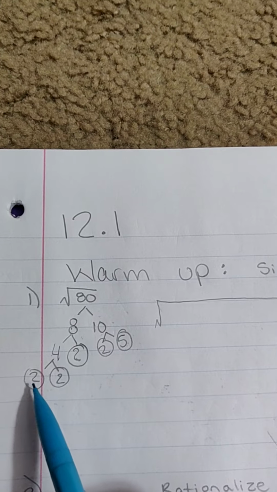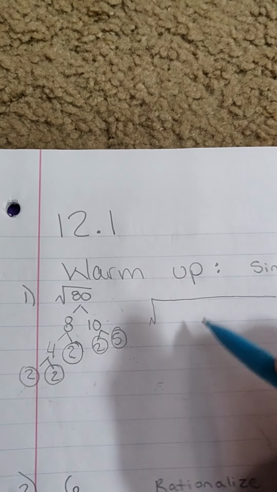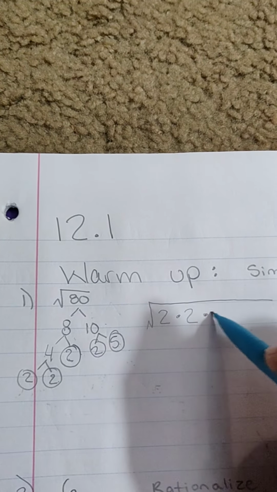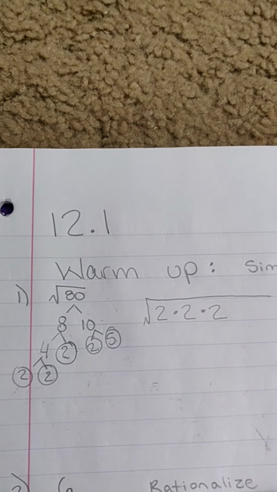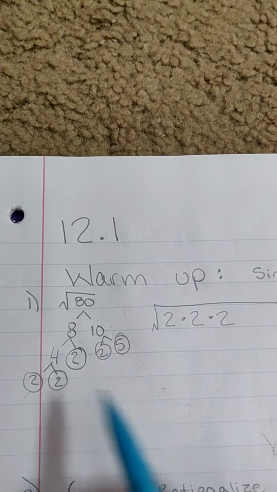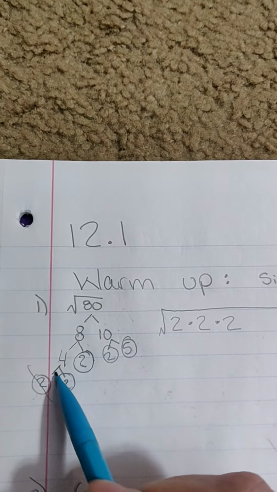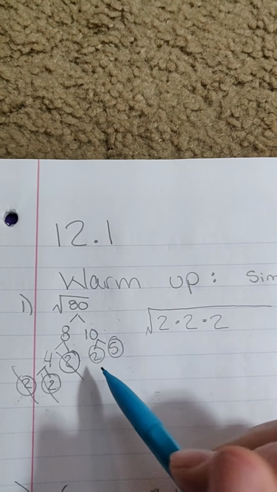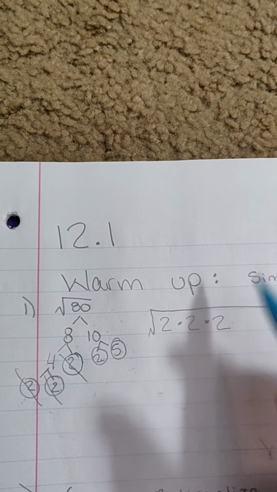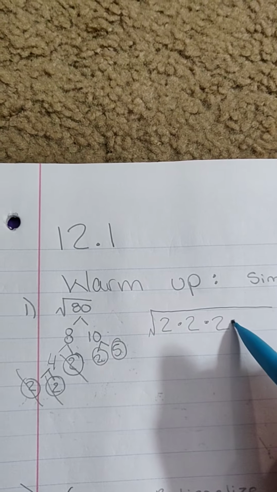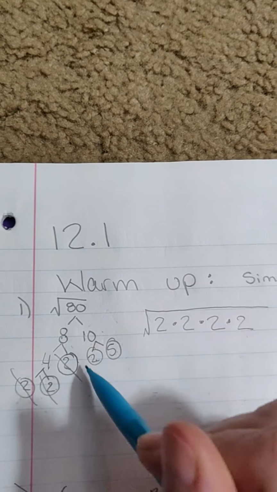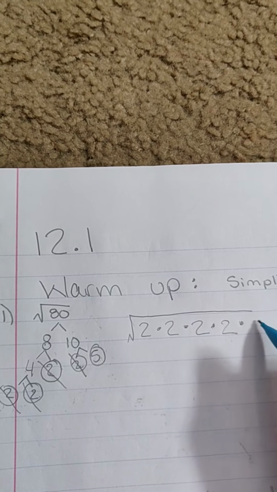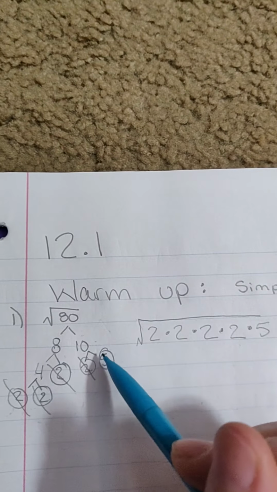So I've got how many 2's? 1, 2, 3. So I'm going to write 2 times 2 times 2. And I also have 2 5's. So my 2's are done. 1, 2, 3. Oh, there's another one. Just kidding. I have 4 2's. It's always good to double check your work. That 2 is done. But I also have a 5. So I'm going to say times 5.